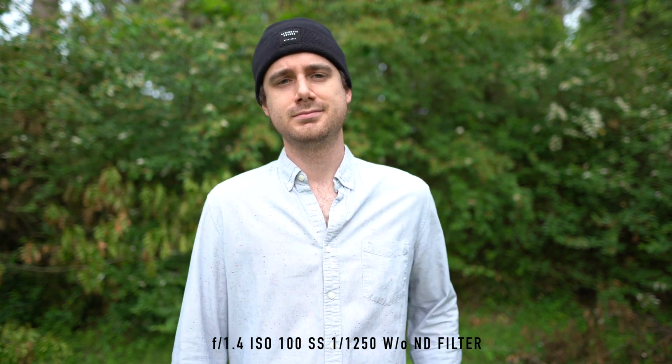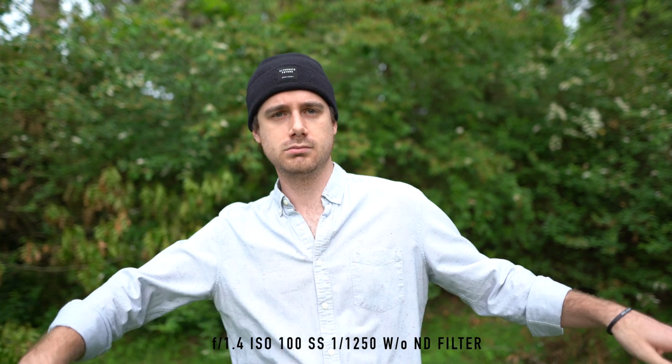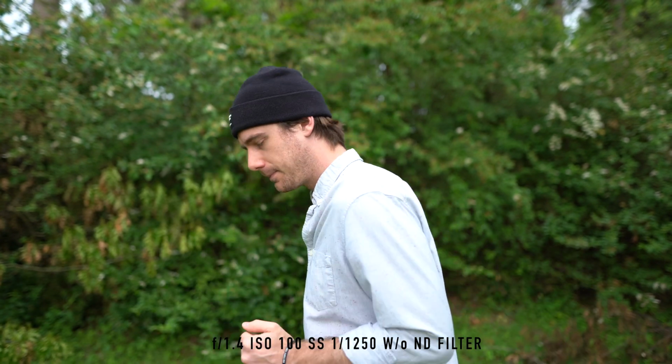So I would recommend, if you are planning on shooting outside at times and you still want that natural blurry background, to get an ND filter. And that's what I'm actually using right now, just based on my personal setup. So just a quick overview.